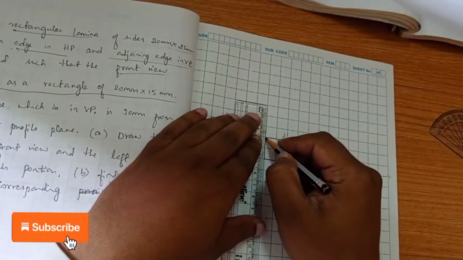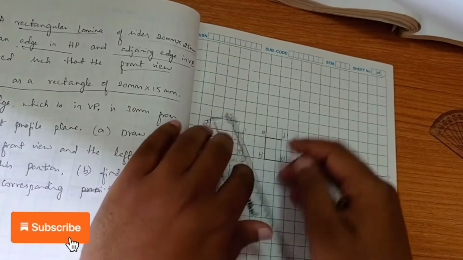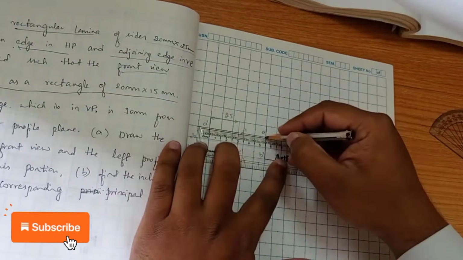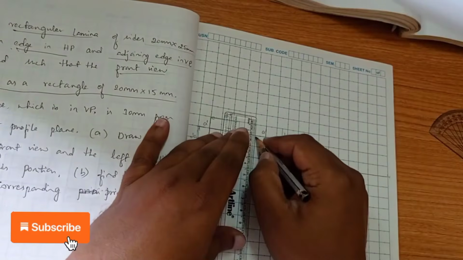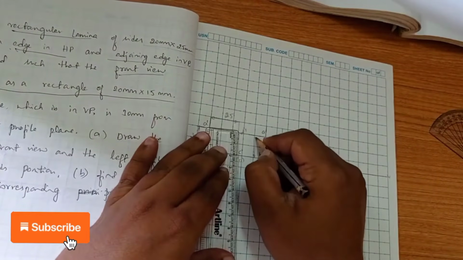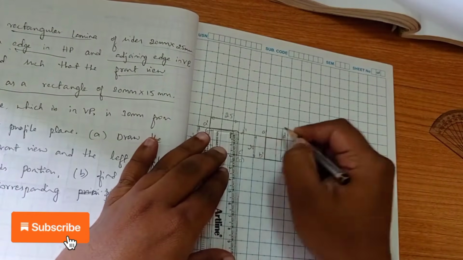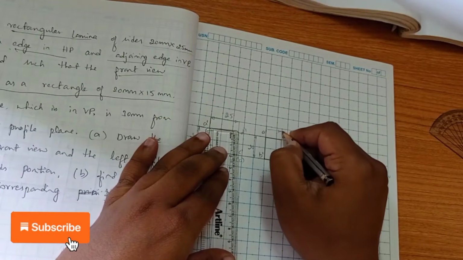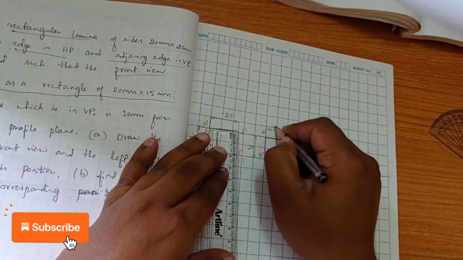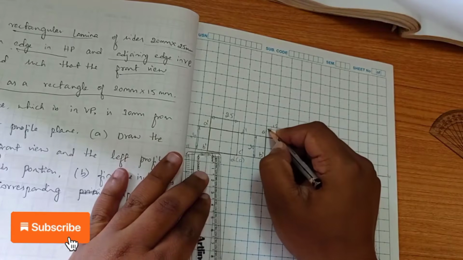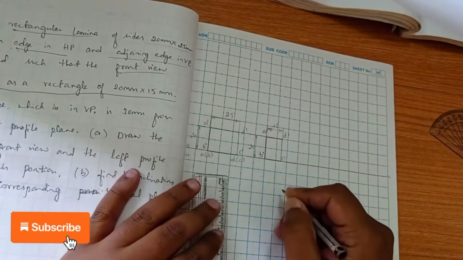So this is what 15 and this is what 20. Okay, it's 20 and this is 15. Okay, so this is dimension 15, this is 20.